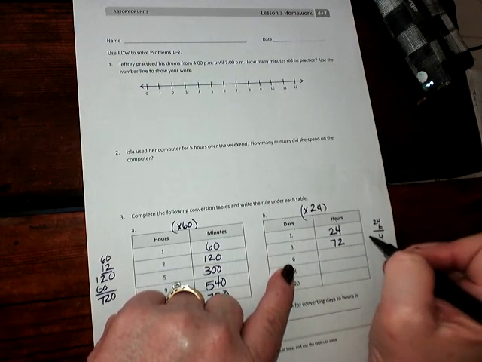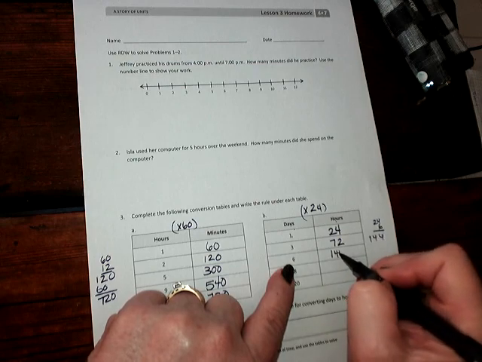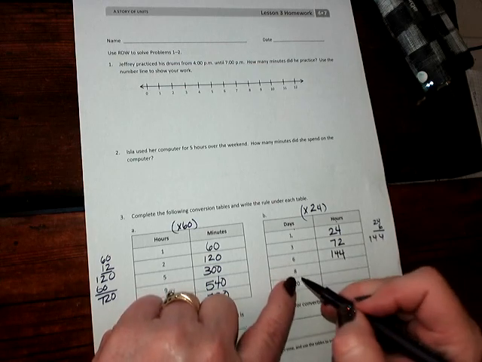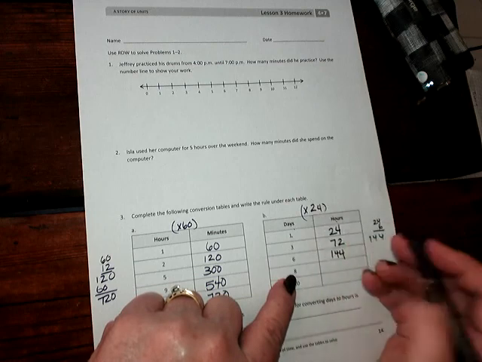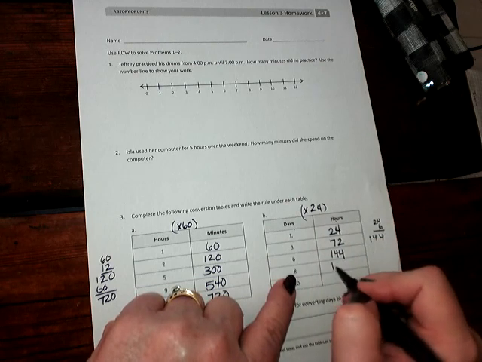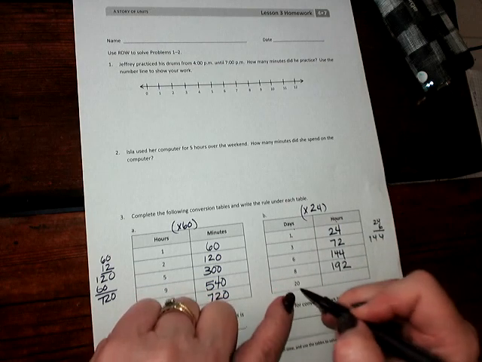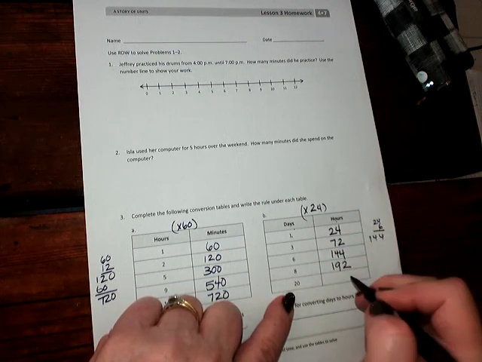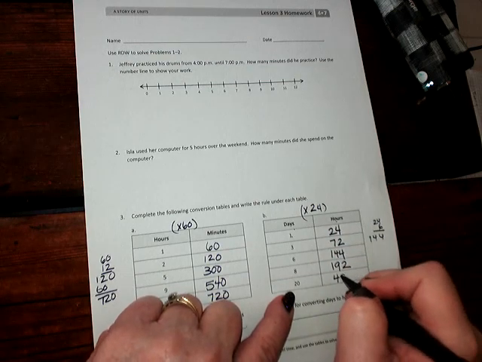And I'm going to end up with 144 hours. And 8 times 24 is 192 hours, and 20 times 24 is 480 hours.